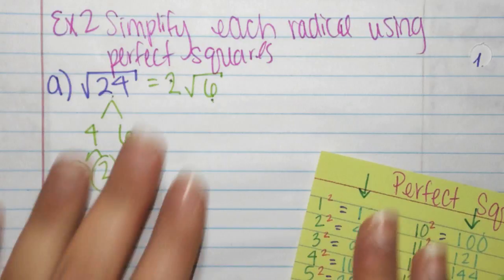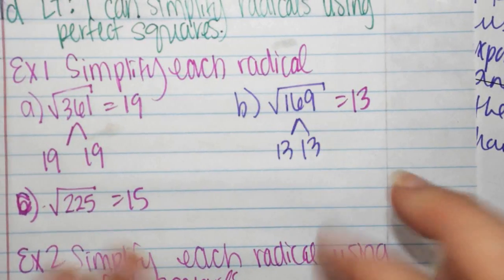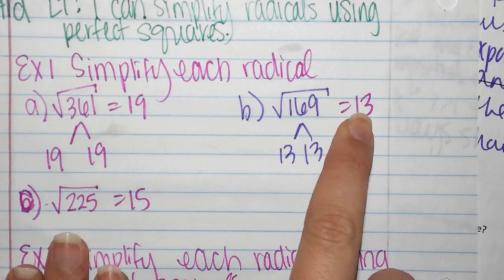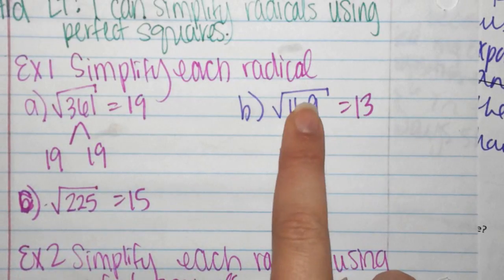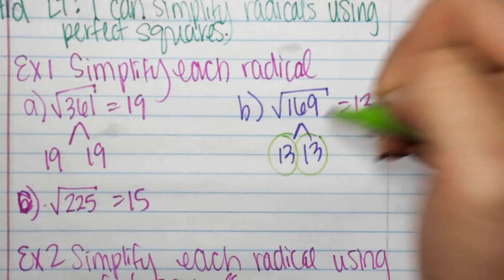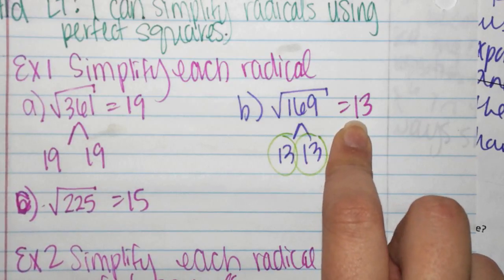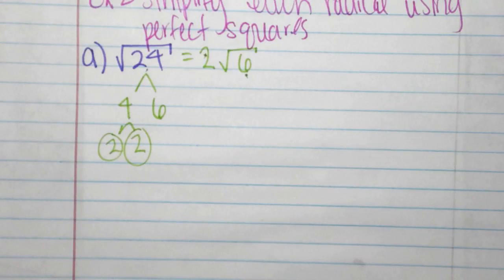Now, this is what we did up here. Remember, we took the square root of this. We had 2 friends, so it can stay outside. 169 breaks down into 13 and 13. So we had two of the same number, so it goes outside the radical. Does everybody understand? What part? Okay. I think I get it.